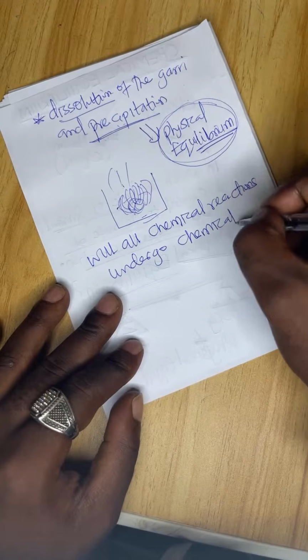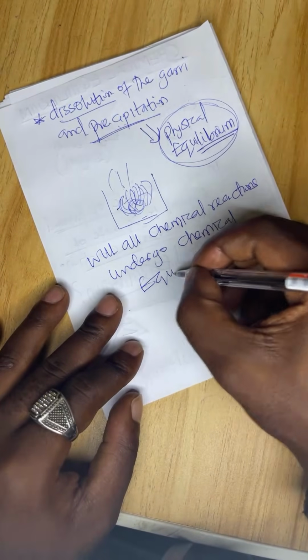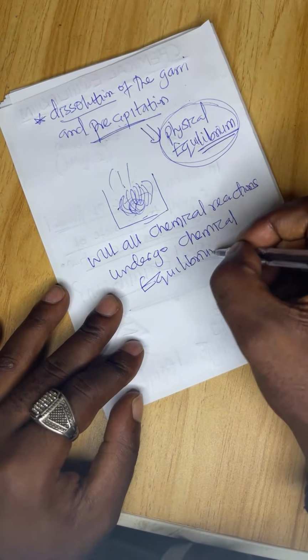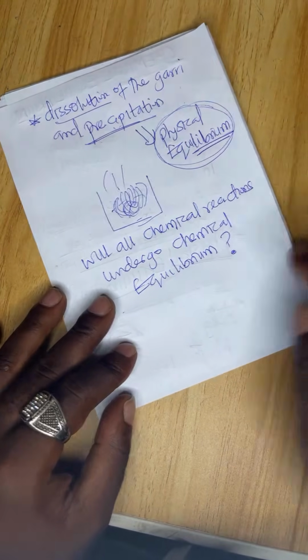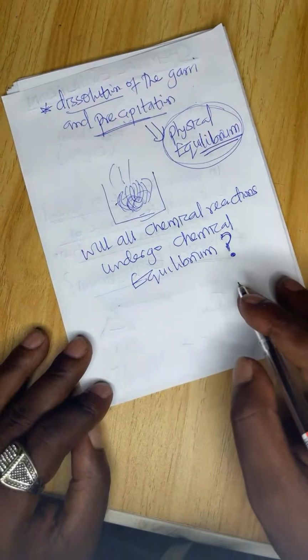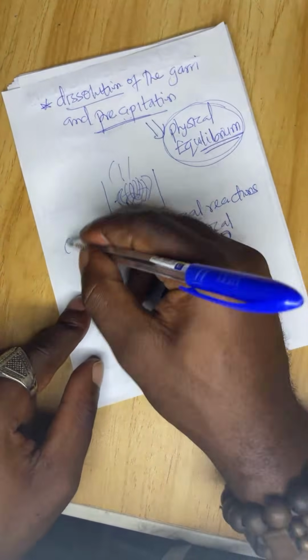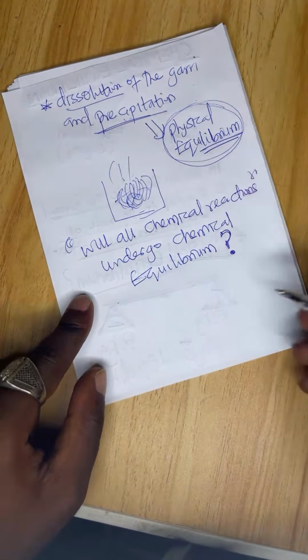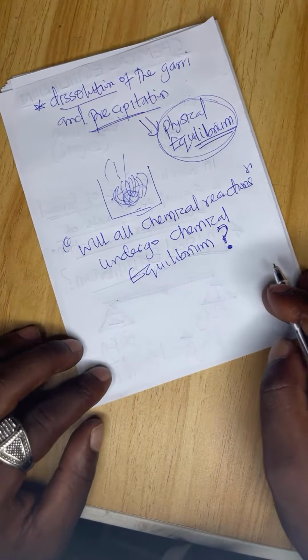That's the big question. We will find out. Now this question leads us to the next phase of our teaching, which is what?